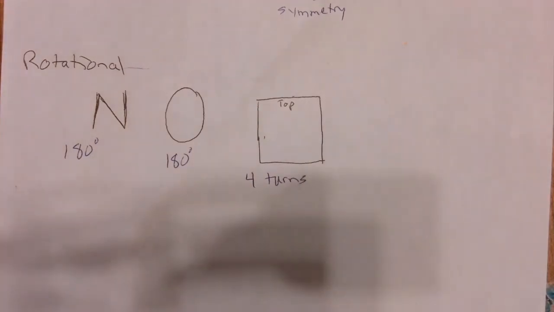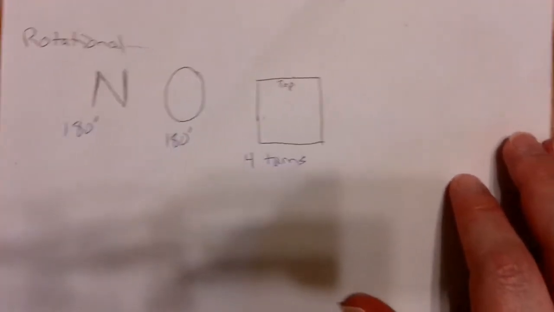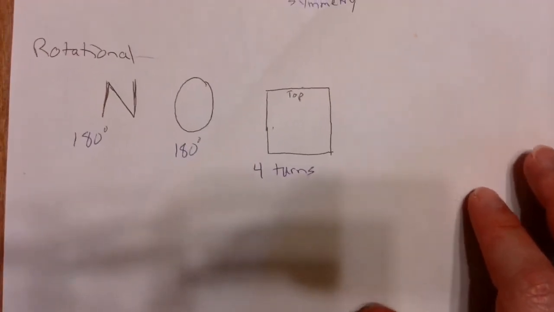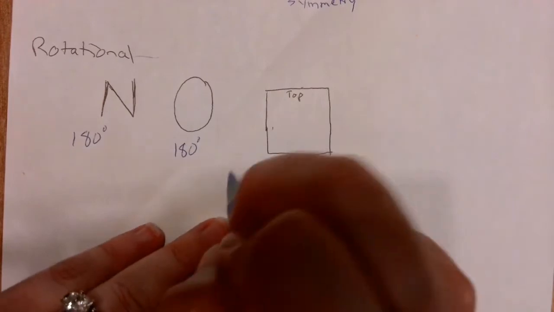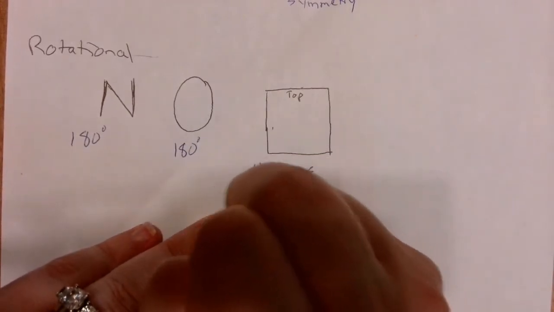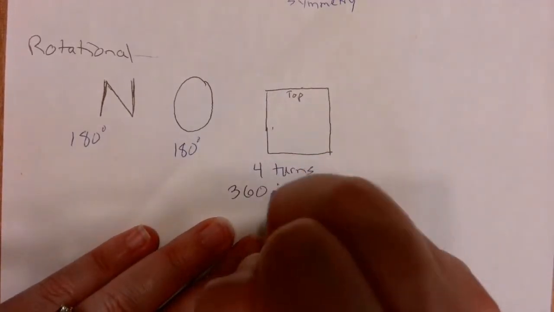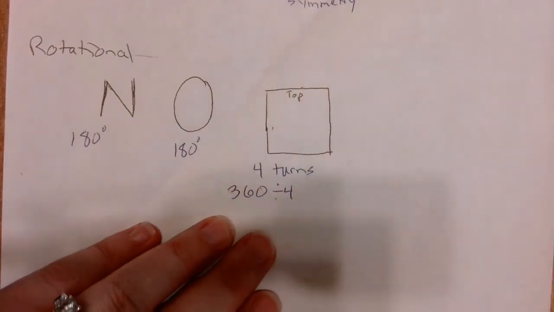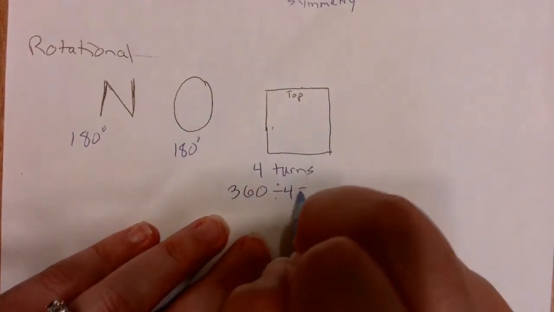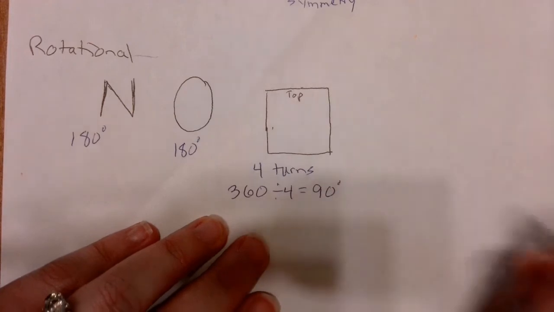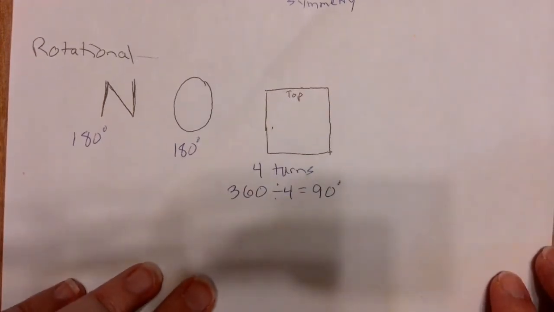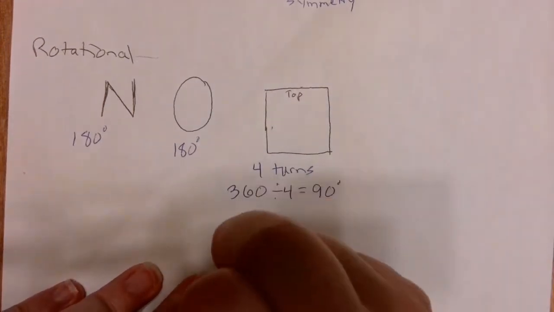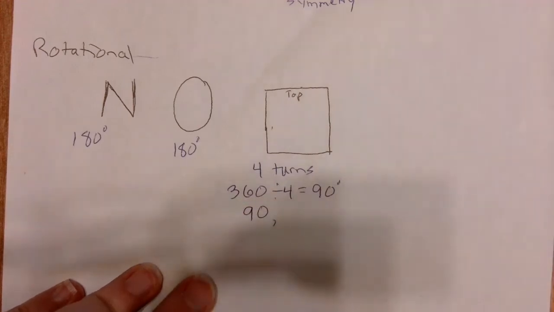So what we need to do is figure out the degree measures. And maybe you've got it for 4 turns, but I want to give you the process because some of them are a little more complicated. What you do is you take the entire circle, which was 360 degrees, and you divide it by the 4 turns. And that tells you that each turn was 90 degrees. So the first turn was 90 degrees.